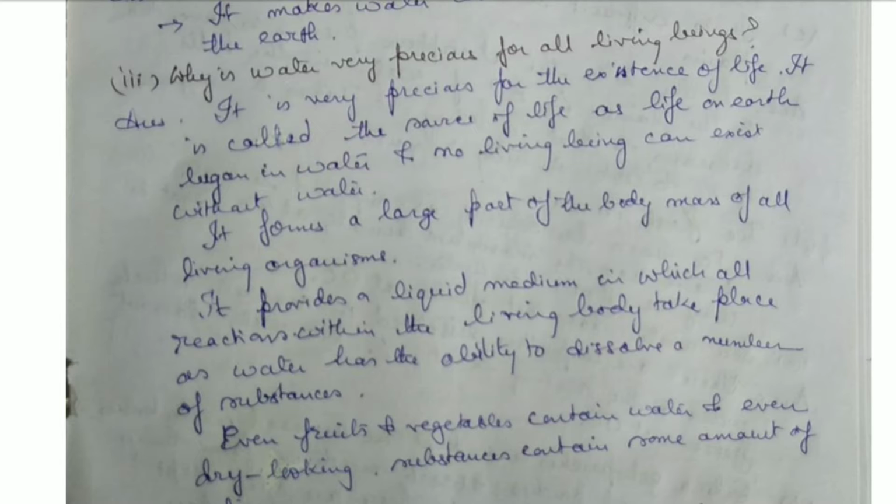Now, why is water very precious for all living beings? It's very precious for the existence of life. It is called the source of life, as life on earth began in water, and no living being can exist without water. It forms a large part of the body mass of all living beings. We know that our body is also made up of water.